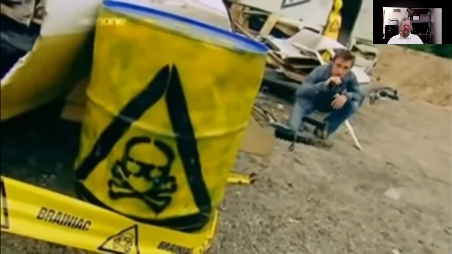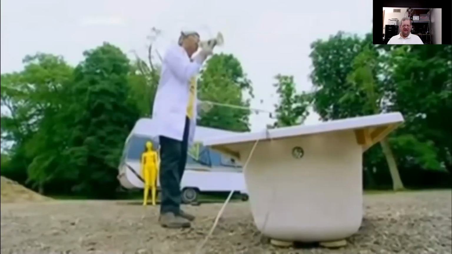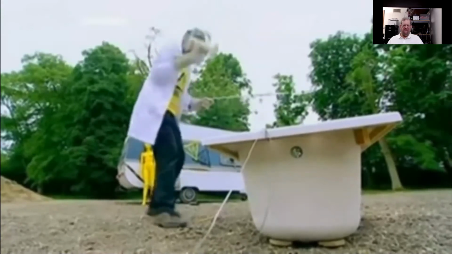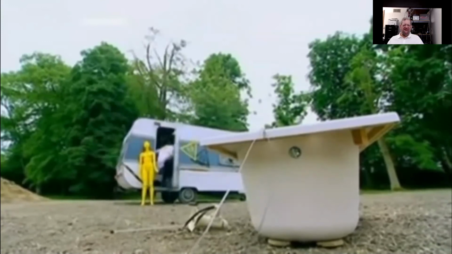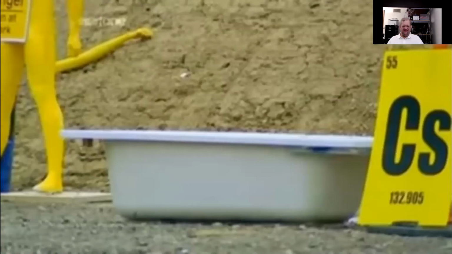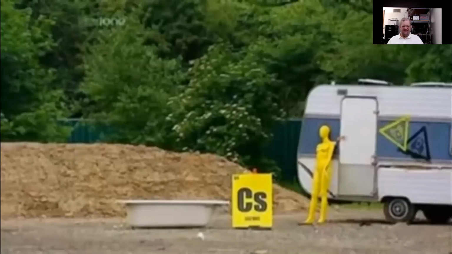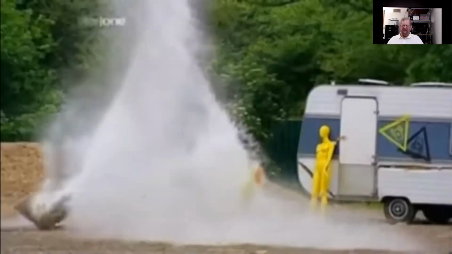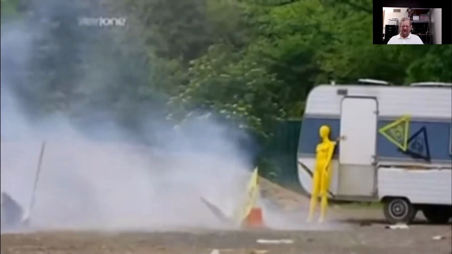Okay, John, go for it. Warning, warning, warning, extreme danger, clear the area. That's our cesium sinks in the water, the rapid generation of hydrogen gas should produce quite an explosion. And it does.